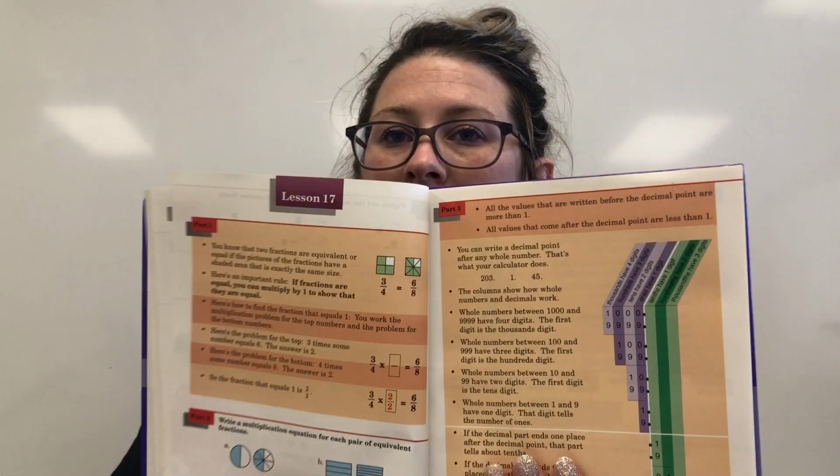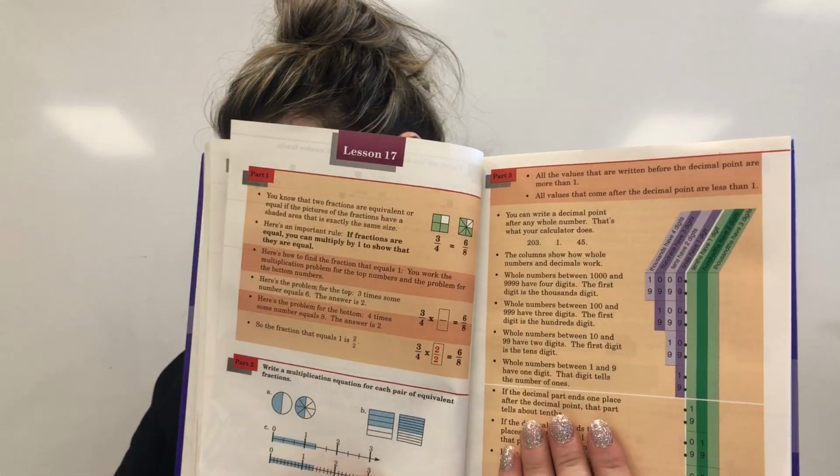Okay, we are going to get started. We're on lesson 17 for level E math. Go ahead and open your textbooks and find lesson 17, Part 1. Should look like this. I'll read what it says. Follow along.